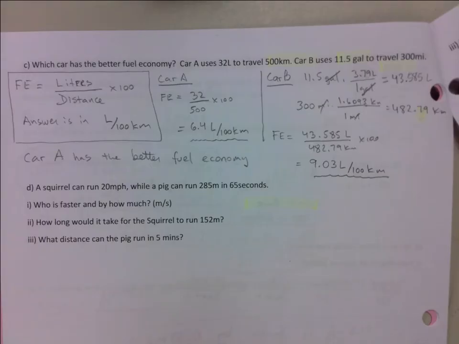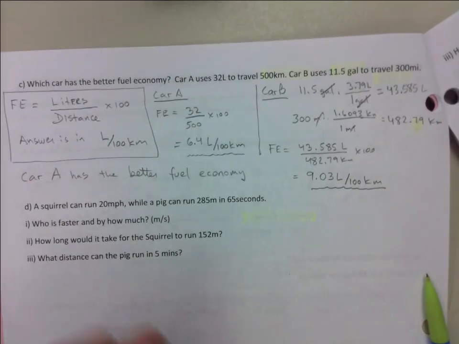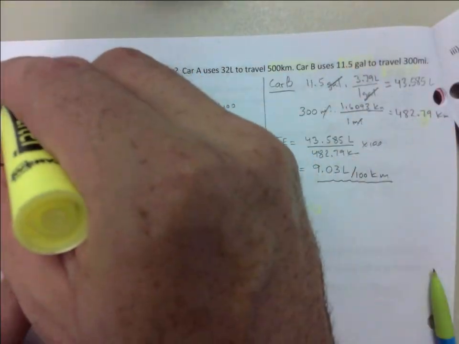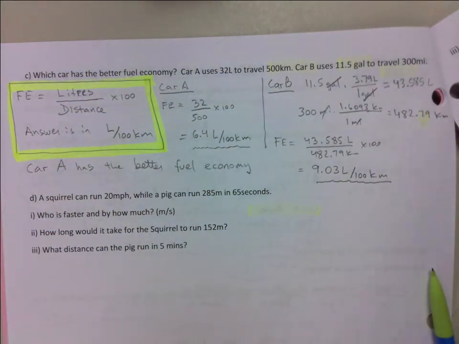Okay. Any other questions? Fuel economy, now you know. Add it to your study sheet. You might want to, if you're into highlighting, that is, if you flip through it, it's like, oh yeah, fuel economy, right? That's probably a good one. Okay, we're going to switch gears a little bit.